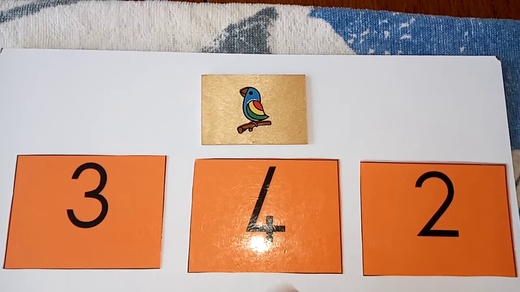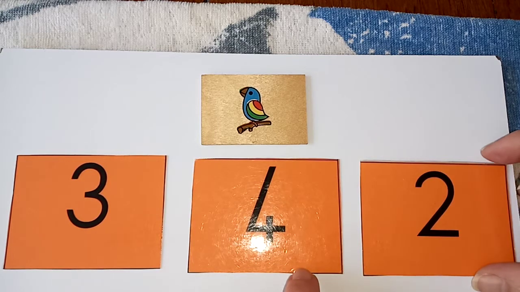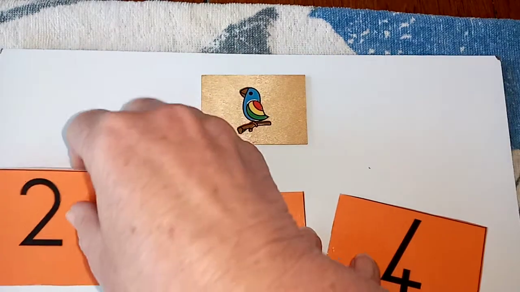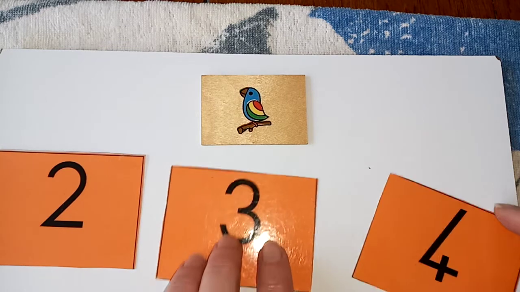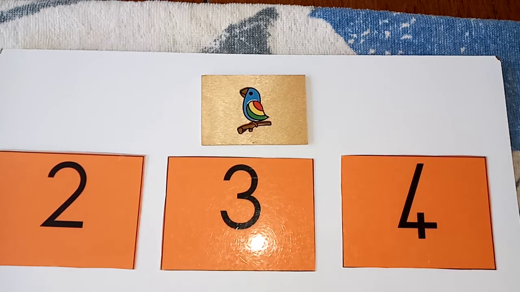So if we look at number 3, 4, and 2, we've got to have the biggest on this side and the smallest on this side. So which is the smallest? Correct. Number 2, then number 3, and lastly the biggest, number 4. So we've got 2, 3, 4.